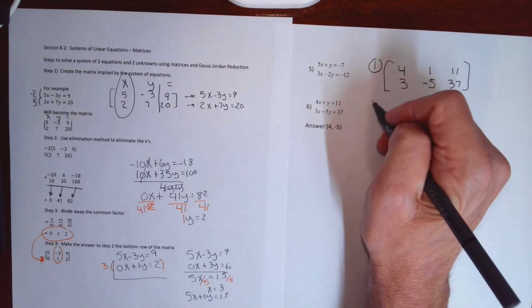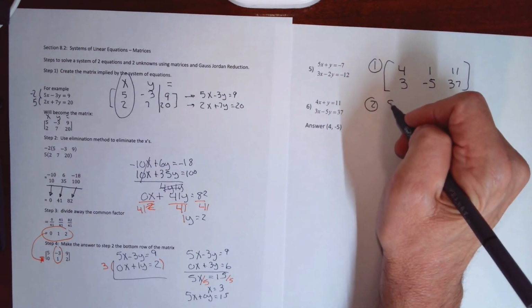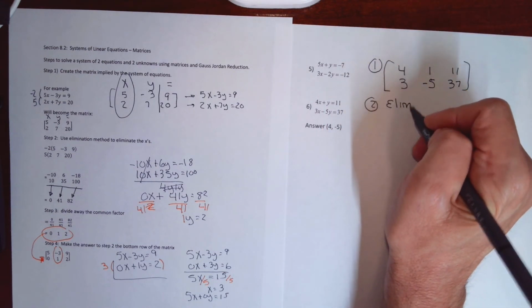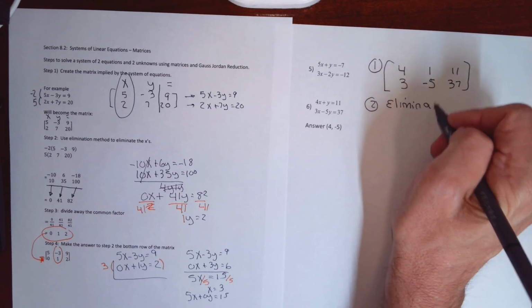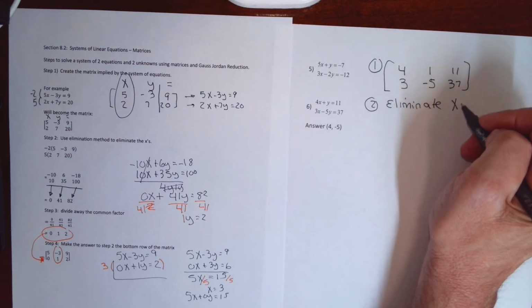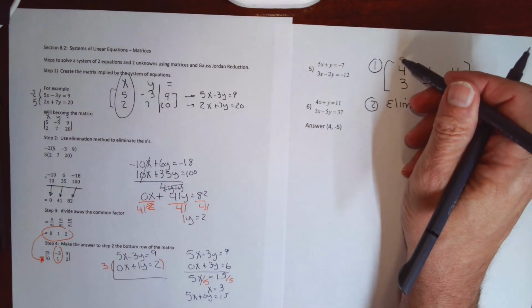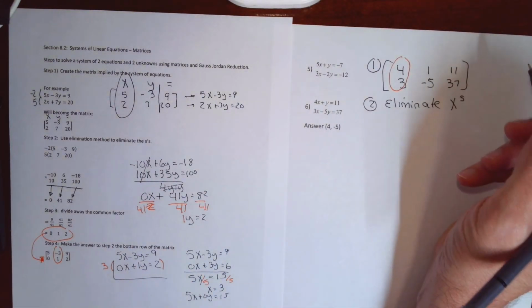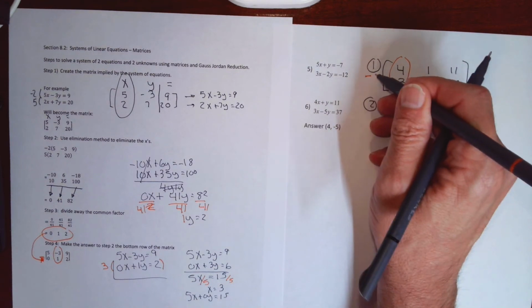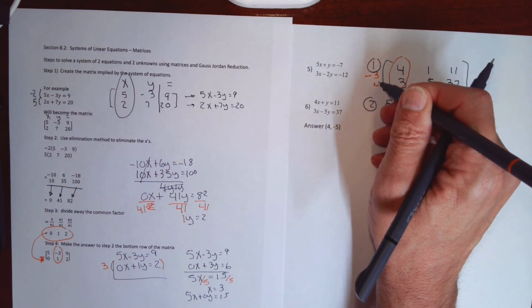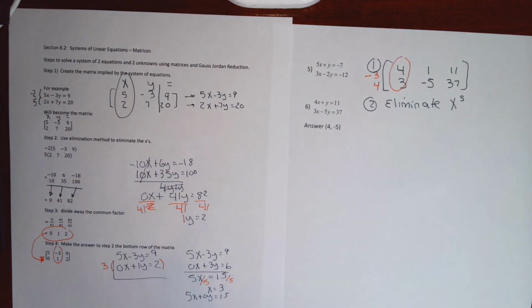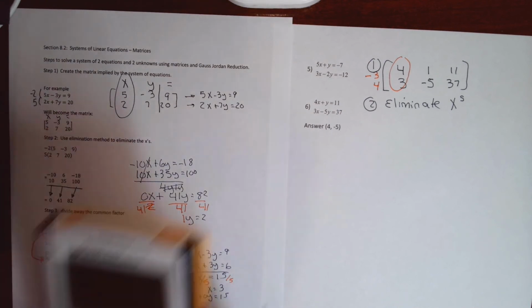Step 2, eliminate the x's. Even though it would be tempting to eliminate the y's because it would be easier, there's an order that you should follow. So to eliminate the x's, I need the x's to have the same number opposite signs. I'm going to multiply the top row by -3, the bottom row by 4 to get a positive and -12 in front of my x's.